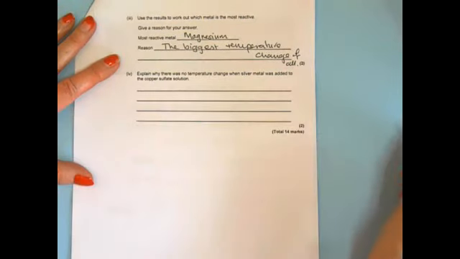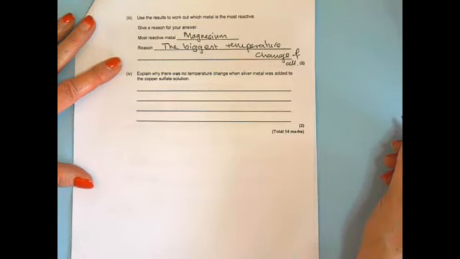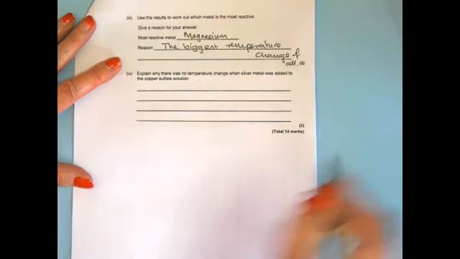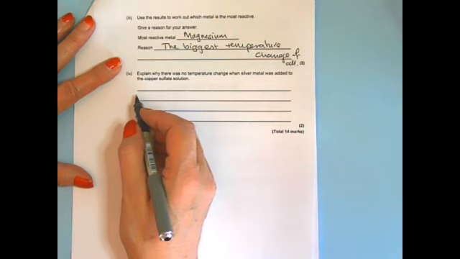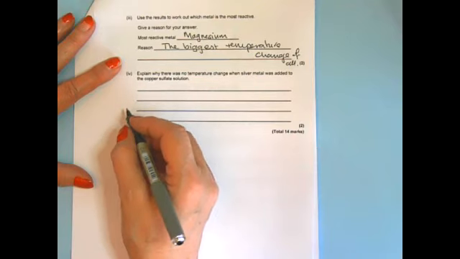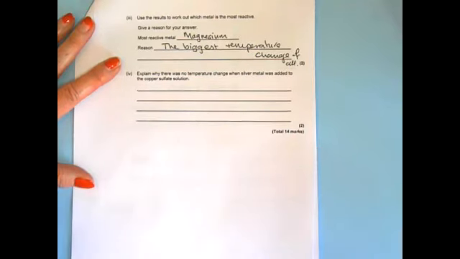Here, explain why there was no temperature change when silver metal was added to the copper sulfate solution. Majority of you got that. I think quite a lot of you said silver was an unreactive metal. It's not that silver is unreactive, it's just that silver is not a reactive metal in this situation because it's below copper in the reactivity series.